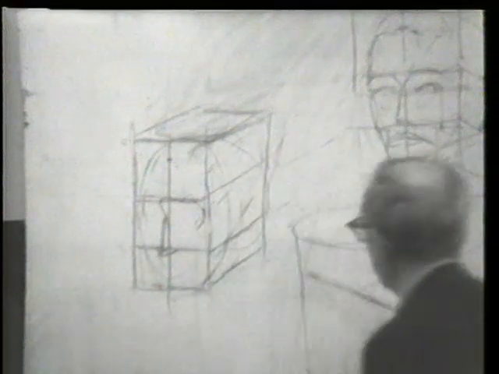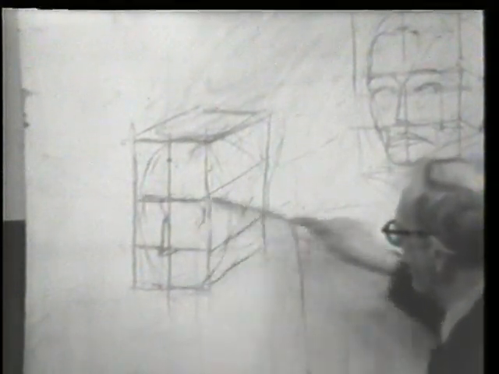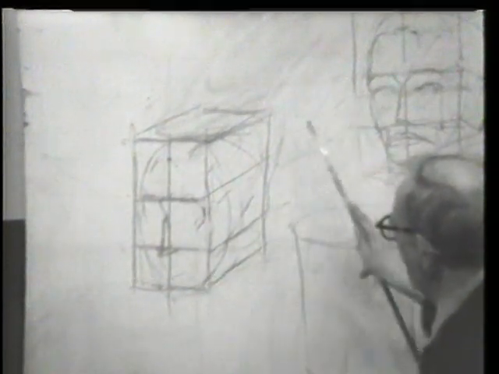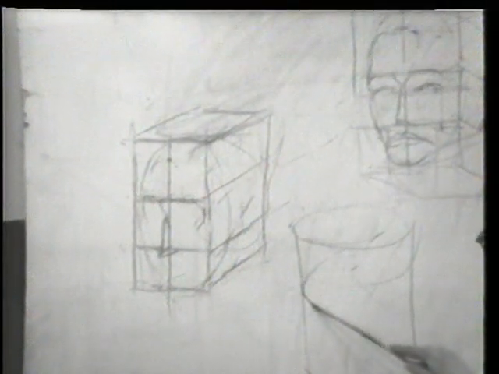The same thing will be true here. The line of the eyebrow will be that. It's the same as the orbit. And then we really have to get a line that goes right around the corner and shows on the other side.